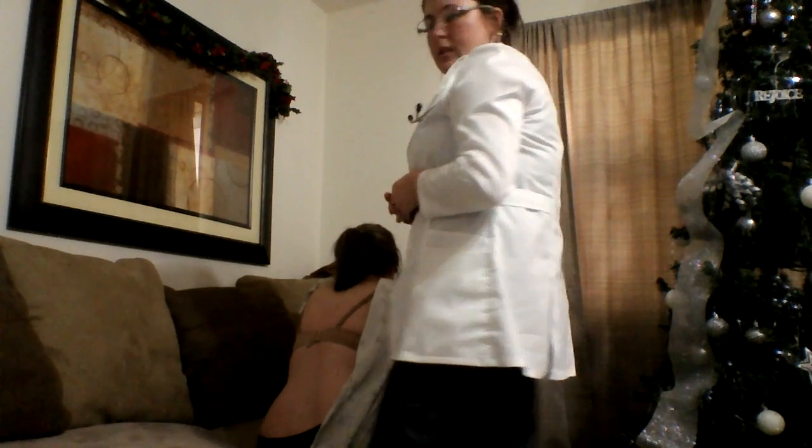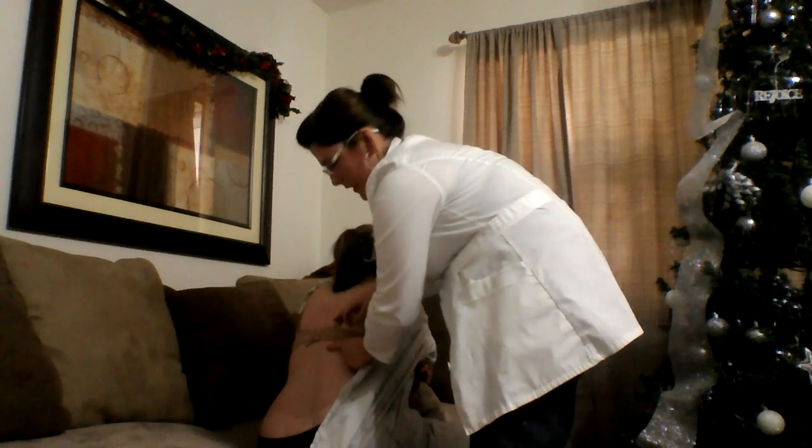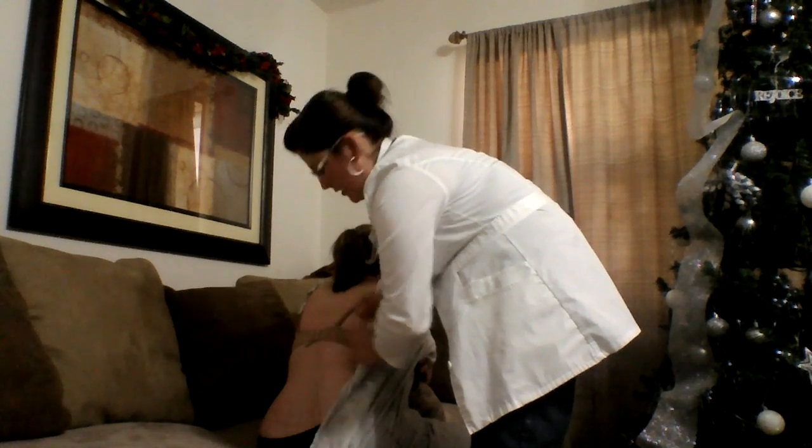Then I'm going to percuss upward until I meet a different sound. I would then mark that area again. And we have 3 to 5 centimeters for diaphragmatic excursion. I'm going to auscultate the posterior and lateral chest.